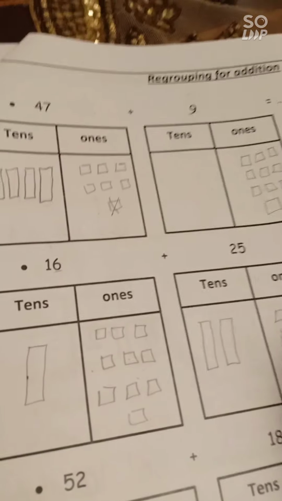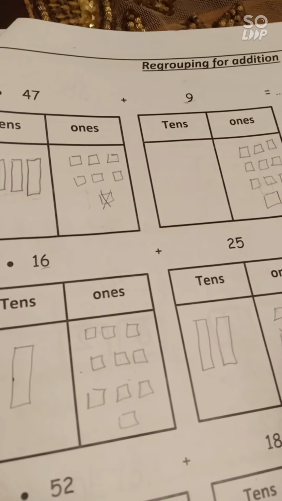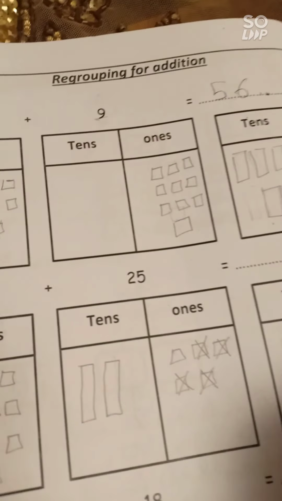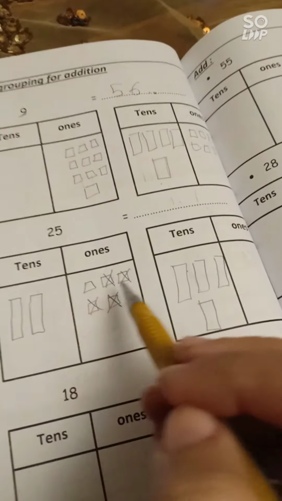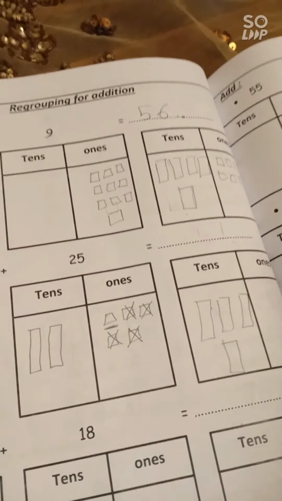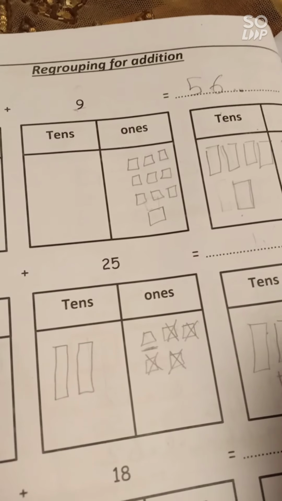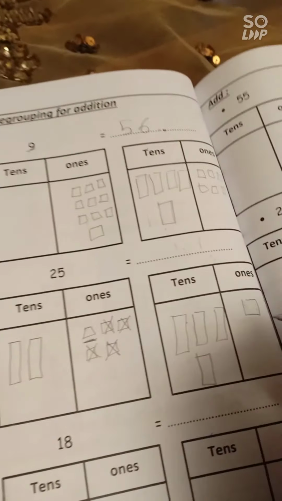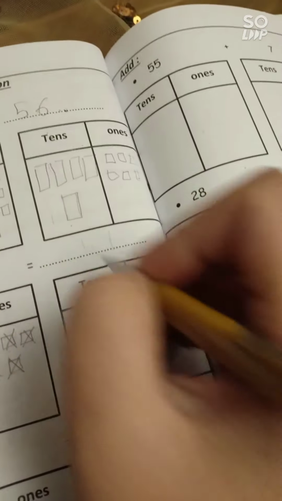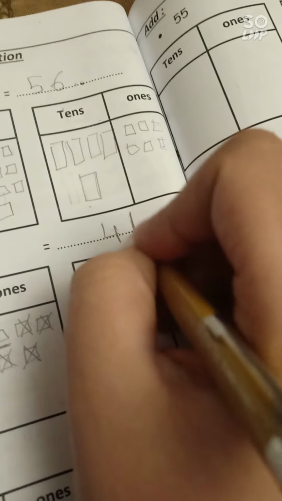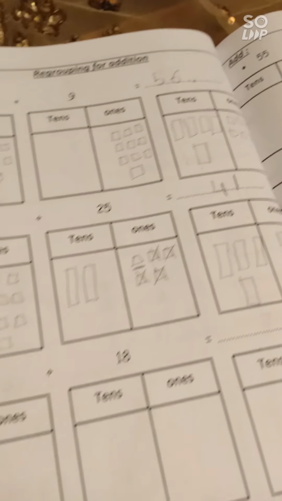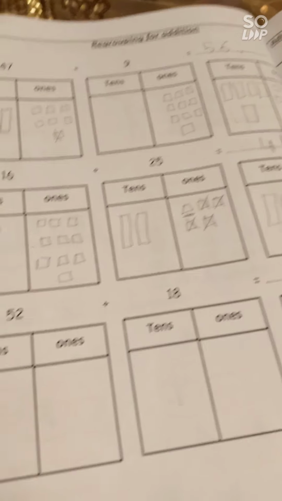So here we have 1, 2, and here we already have 2. So 3, 4. What about the ones? Only 1 left. So we will put the 1. So here the answer is 4 tenths. So it means 41. So this is the answer.